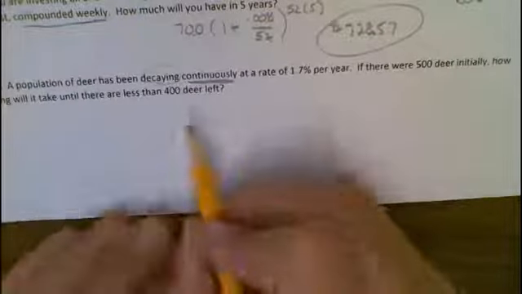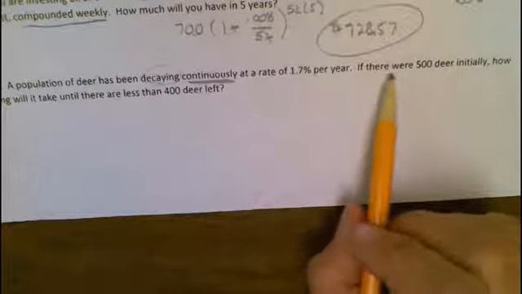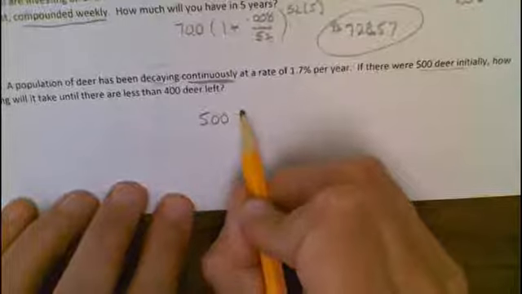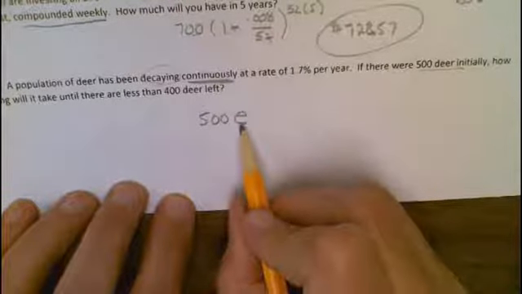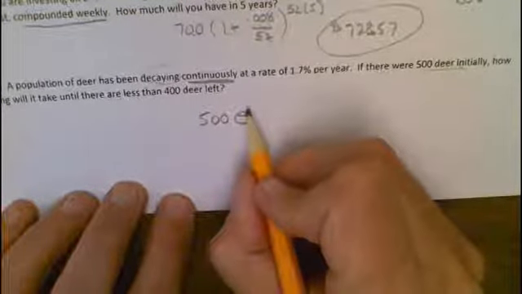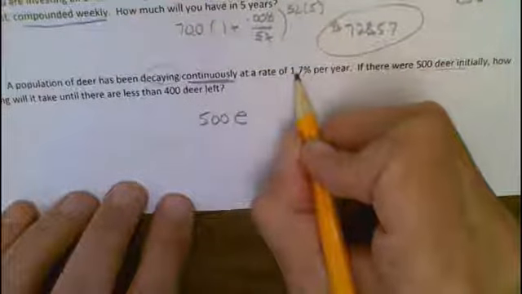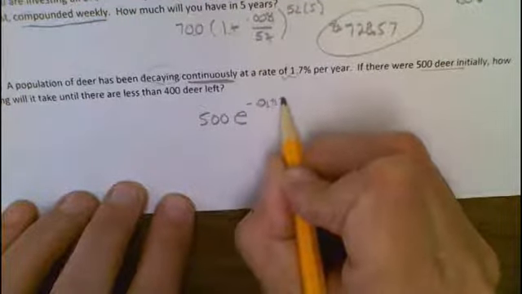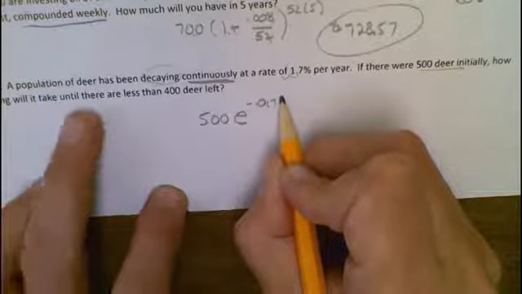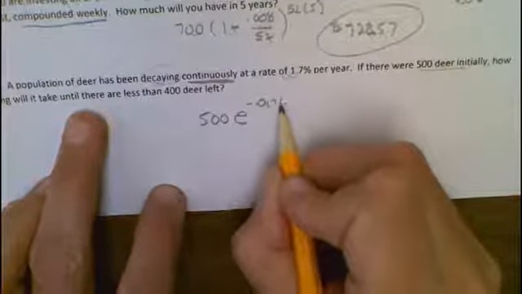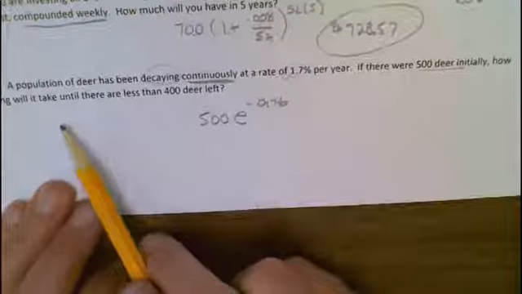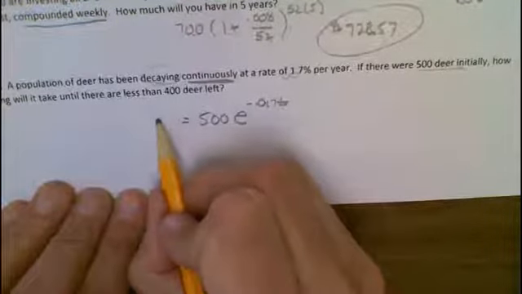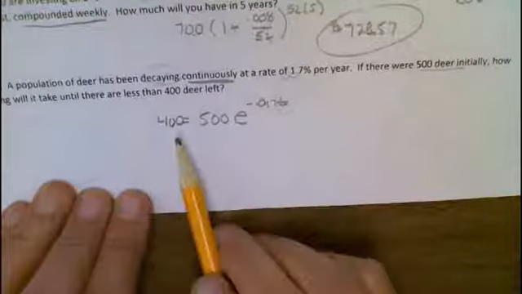So I'm going to say, if there were initially 500, that's my P value. I'm starting with 500. It's continuously, so it's E raised to the R, which is, again, move that 2 places, negative 0.017 times T. And it wants to know how long will it take so that there's 400 deer or less. So I want to know when the final amount is 400.